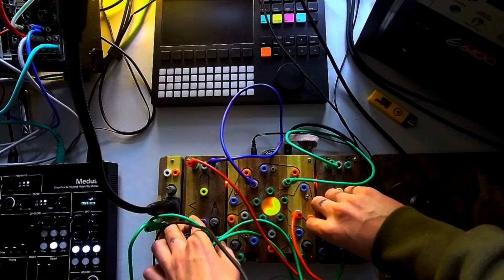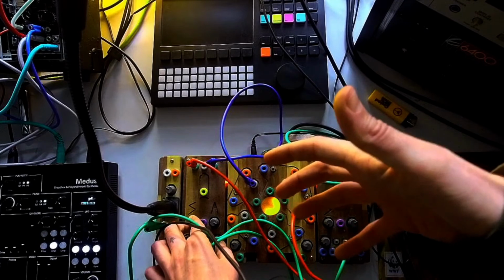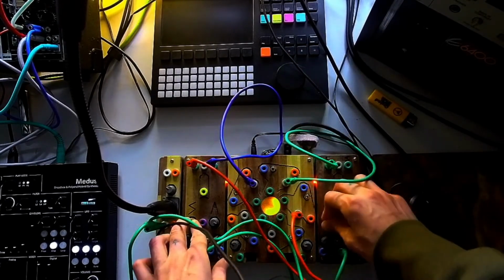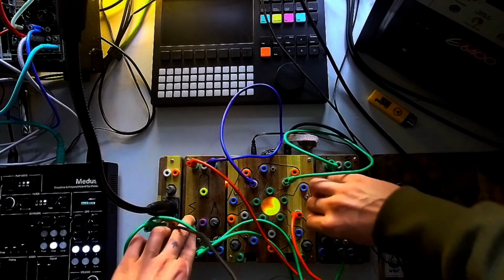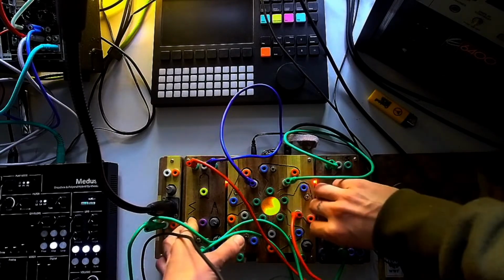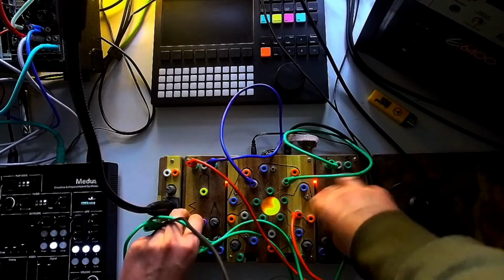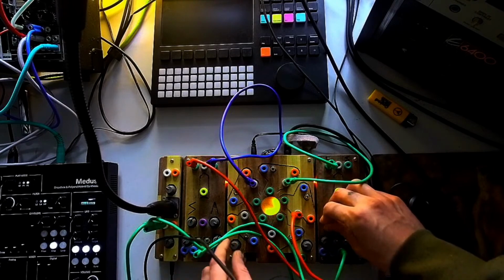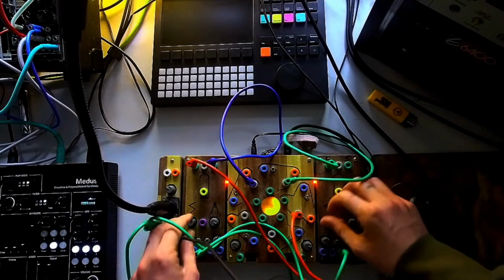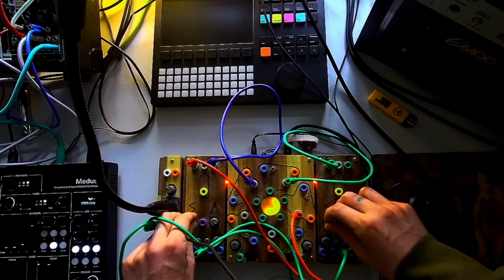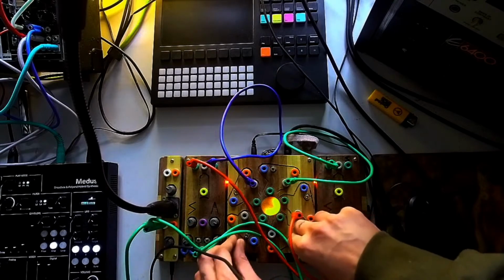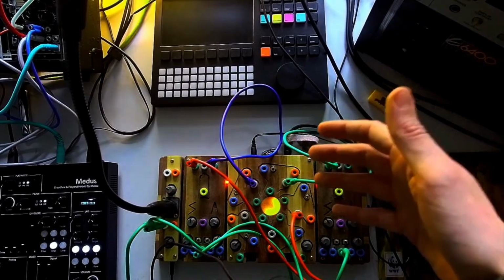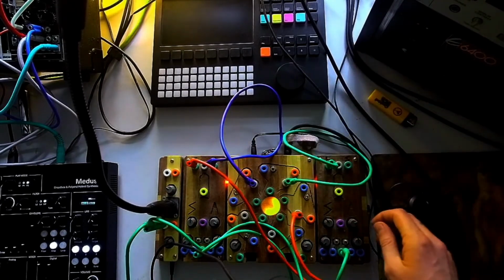That low, so you can start hearing the real gritty 8-bit crunch. Or you can just play it with your hands. It's a really fun thing to play around with for melodic stuff for sure.